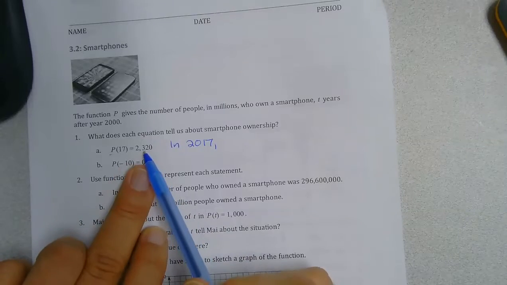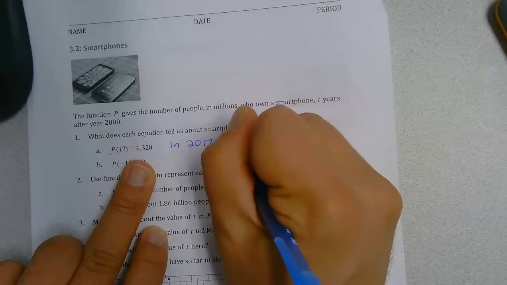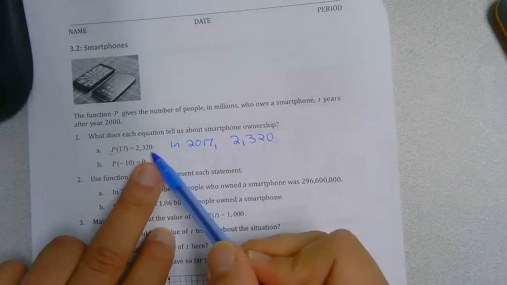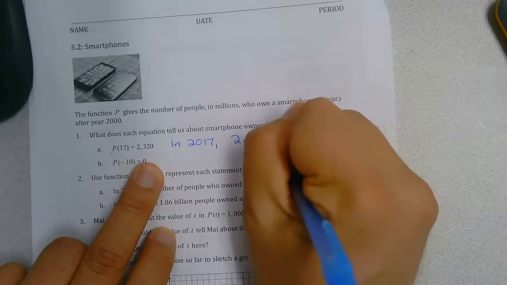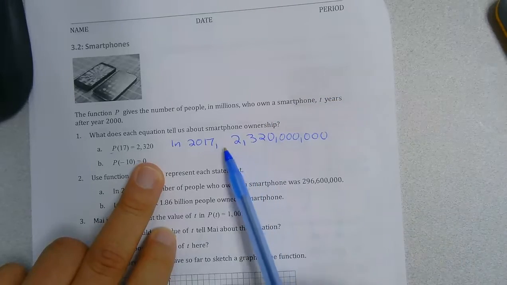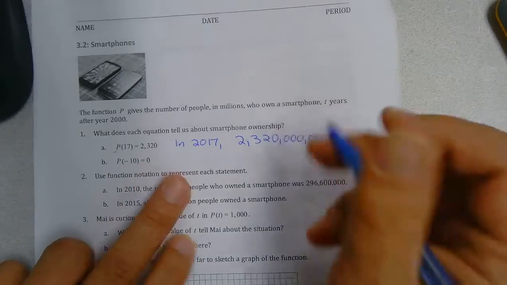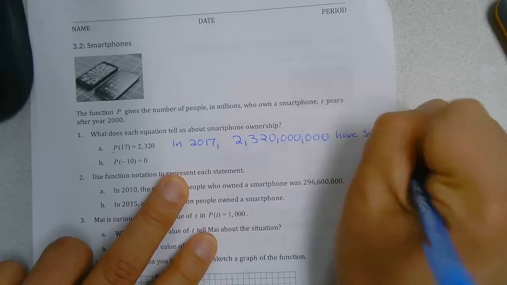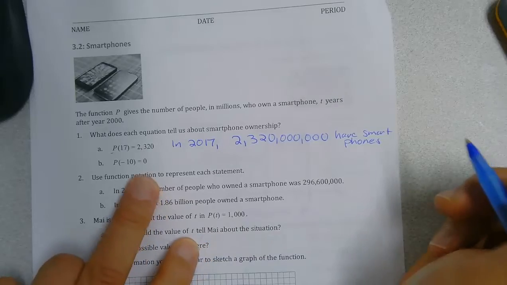And then remember, this is the number in millions of people that had smartphones. So this would be 2320. And then you add on 6 zeros for a million. So that means 2,320,000,000 people have smartphones. So that is a lot of smartphones.